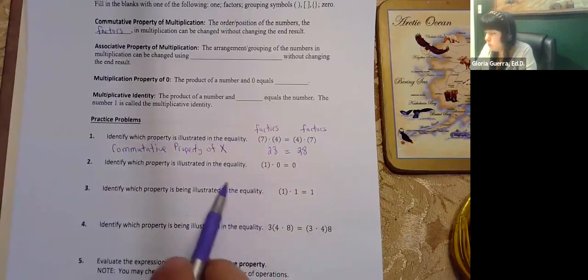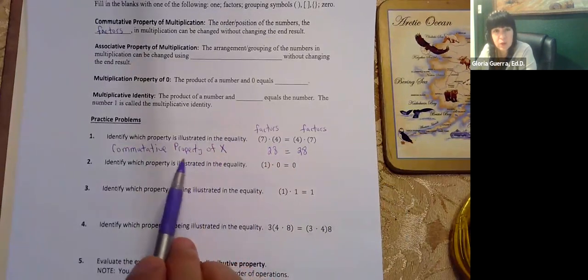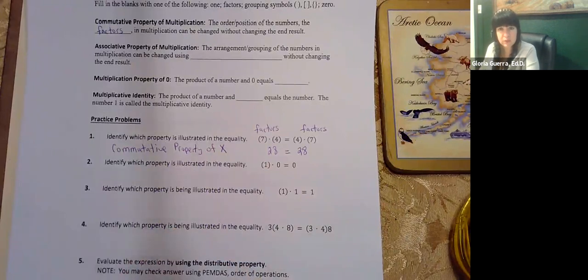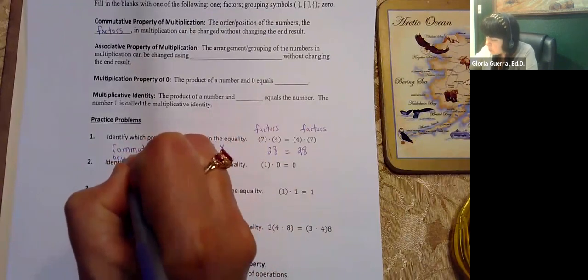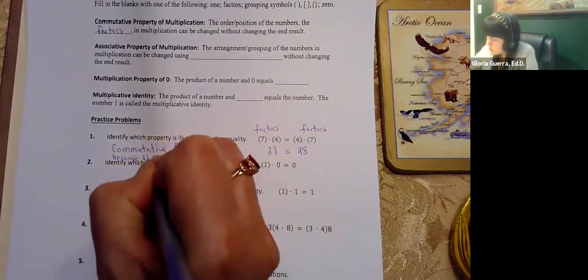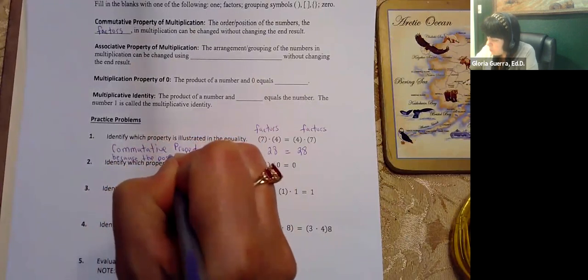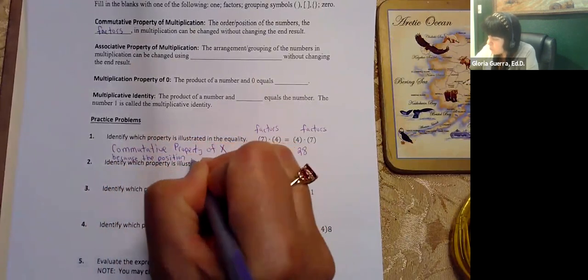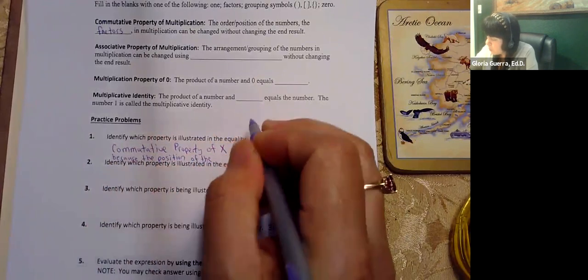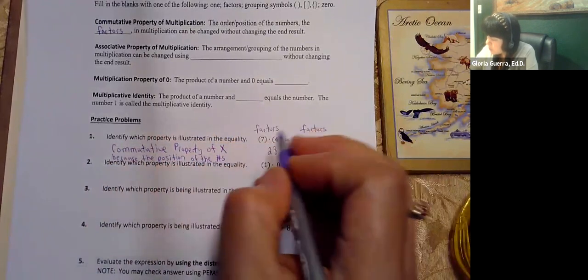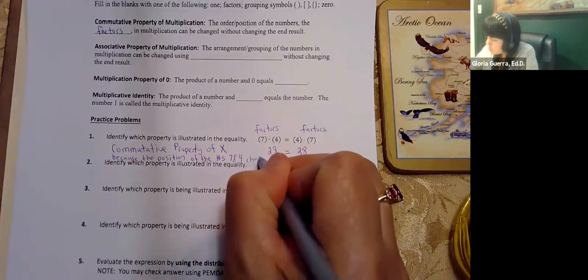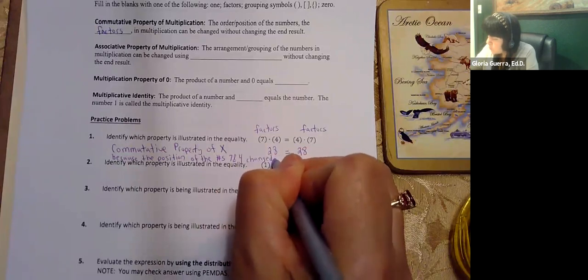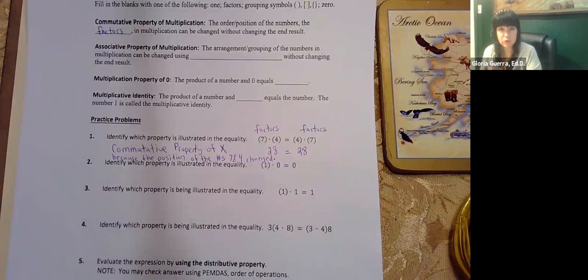We should also put a justification. How do you justify to somebody that this is the commutative property of multiplication? This is because the position of the numbers 7 and 4 changed. It got swapped to 4 and then 7.